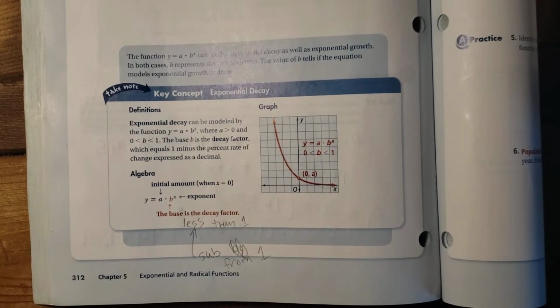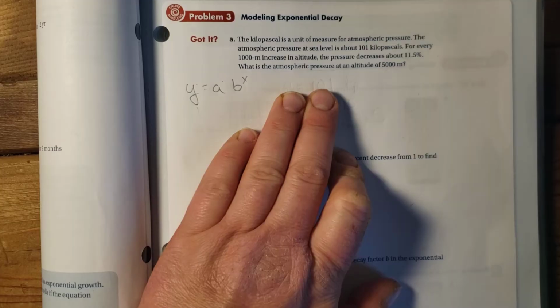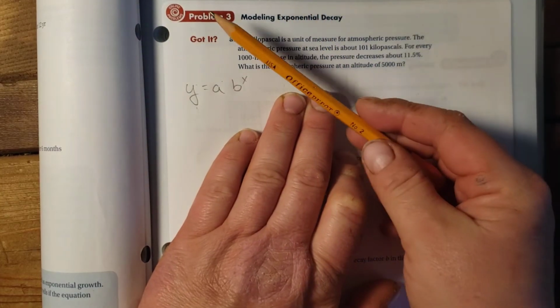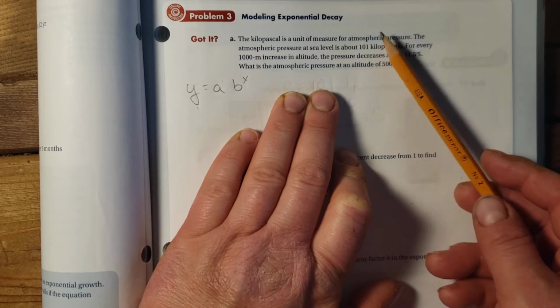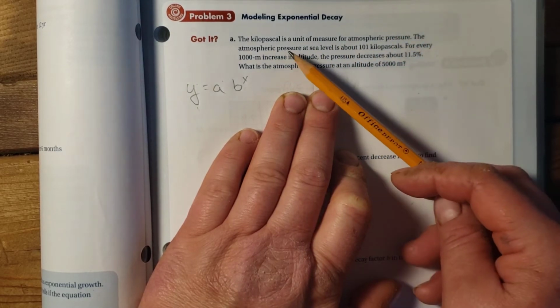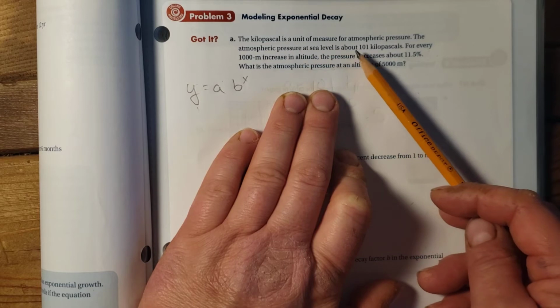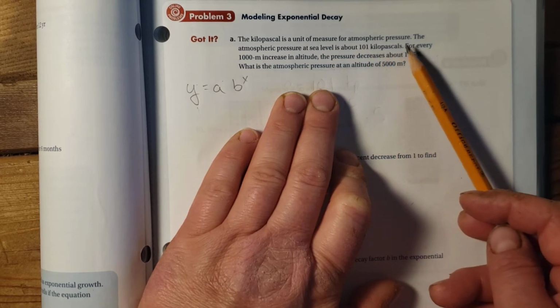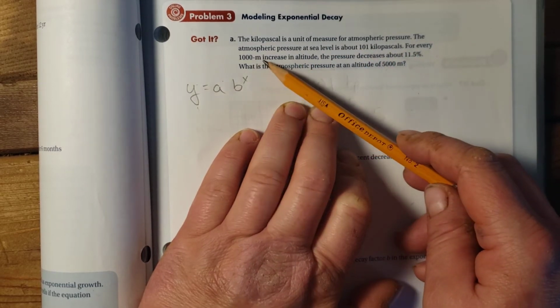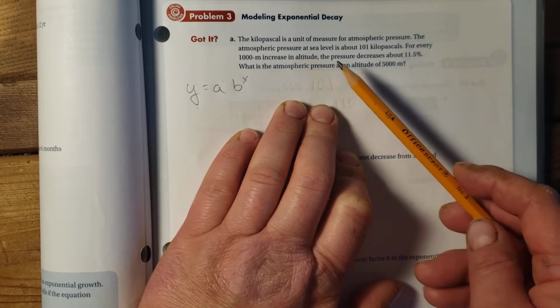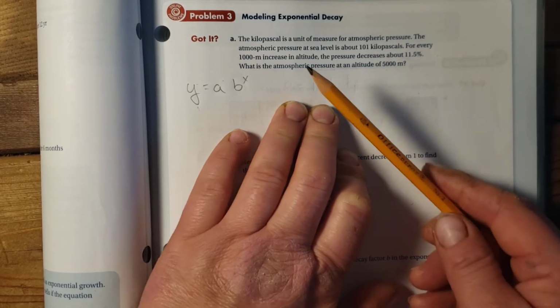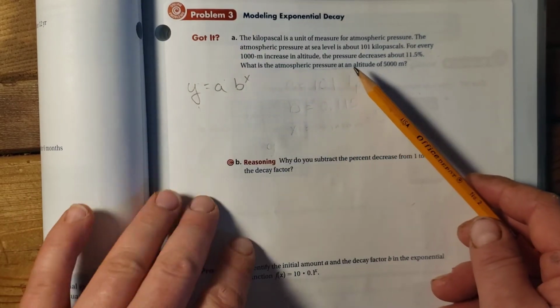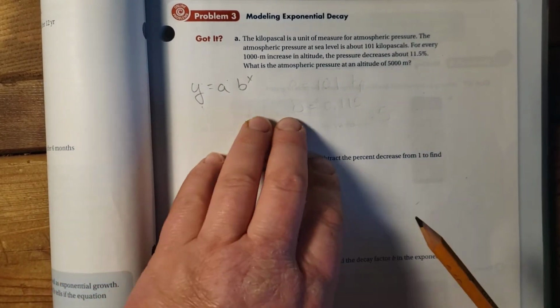Okay, let's look at a practice problem. So I've turned the page and we're doing problem 3. A kilopascal is a unit of measure for the atmospheric pressure. The atmospheric pressure at sea level is about 101 kilopascals. For every 1,000 meter increase in altitude, the pressure decreases by about 11.5%. What is the atmospheric pressure at the altitude of 5,000 meters?